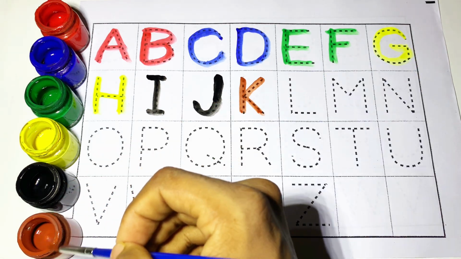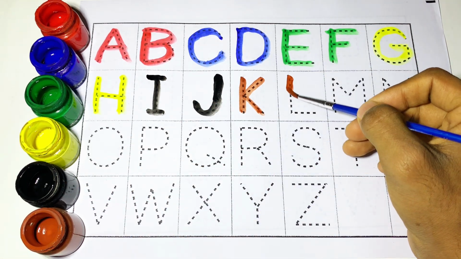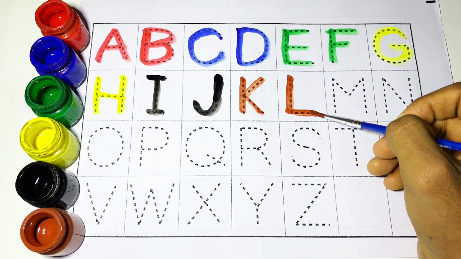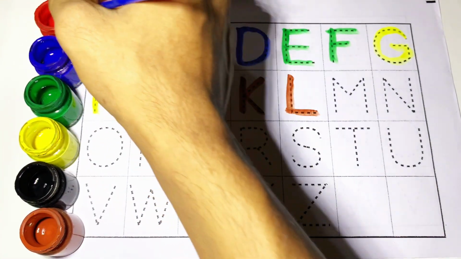Kids, again use brown color and draw L. L for lion. The alphabets of L. Kids, now draw M. M for moon. The alphabets of M, and use red color.